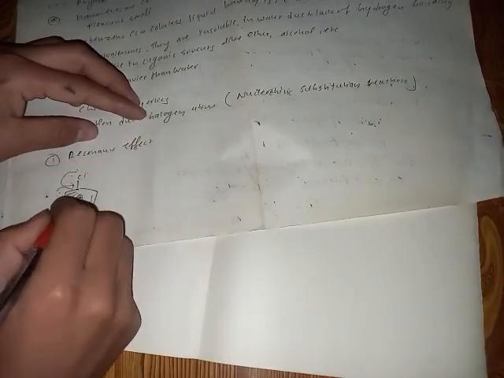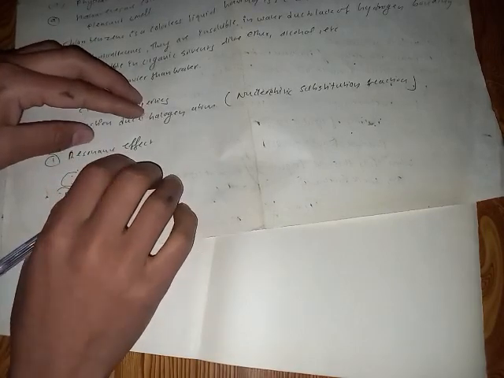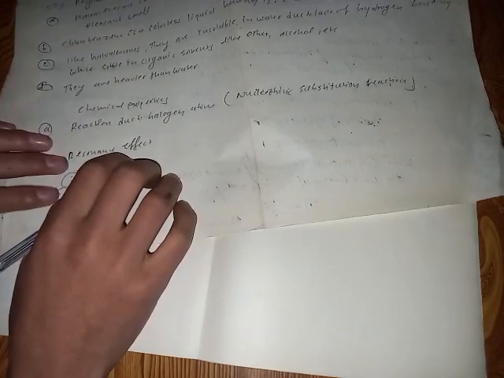The name of this compound is chlorobenzene.